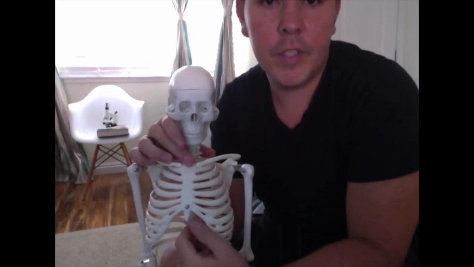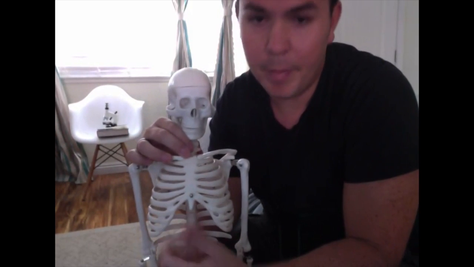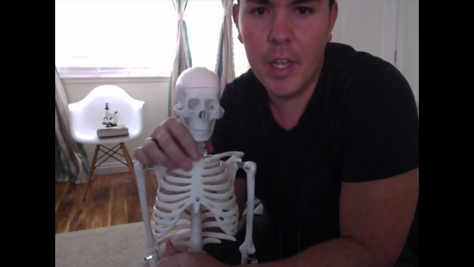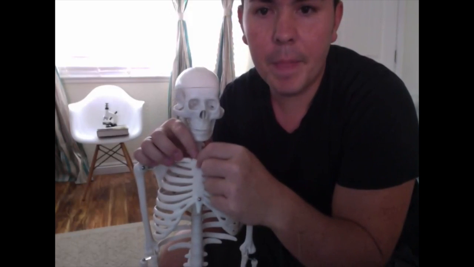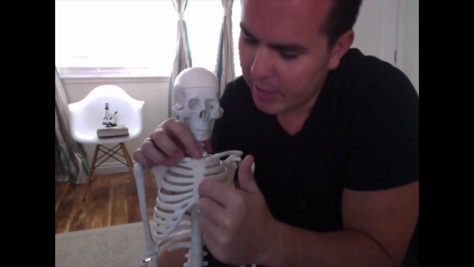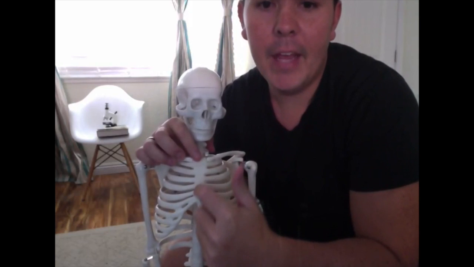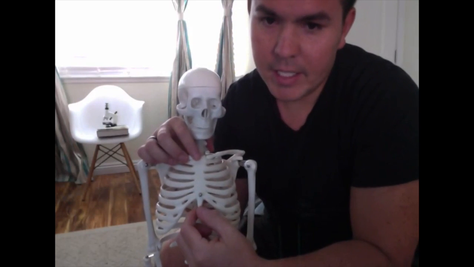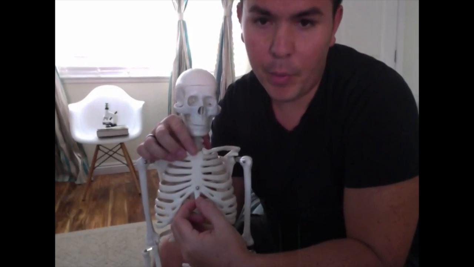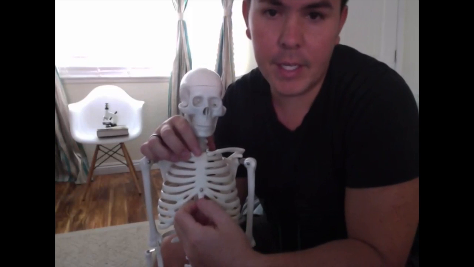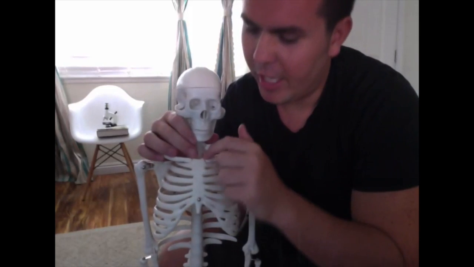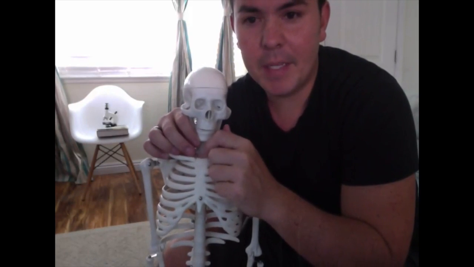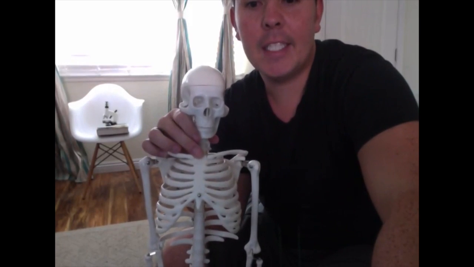All right, now we're going to go over some of the sternum parts. So first up, we have our manubrium, which is up here, and then we have the body, which is this larger part down here, and then we have the xiphoid process, which is right down here, the little pointy area that can get broken really easily. And then we have the jugular notch. If you see, there's a notch right up at the top. That is the sternum.